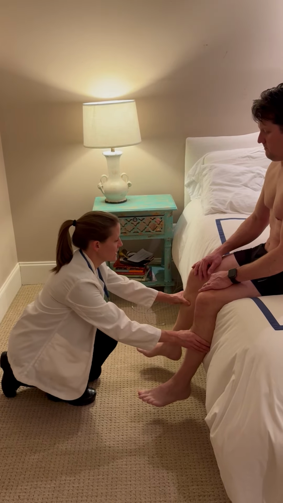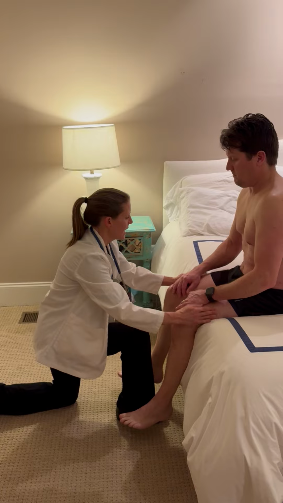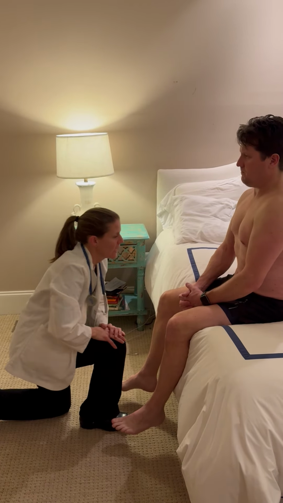I want you to extend your legs against me, flex them toward you. There's 5 out of 5 strength bilaterally at the knees. Abduct against my hands, adduct towards my hands. 5 out of 5 strength bilaterally at the hips.